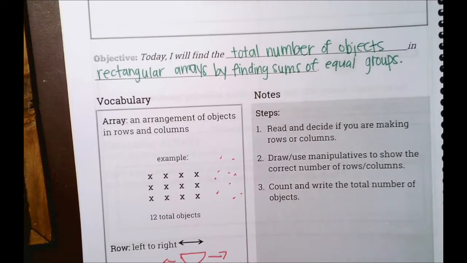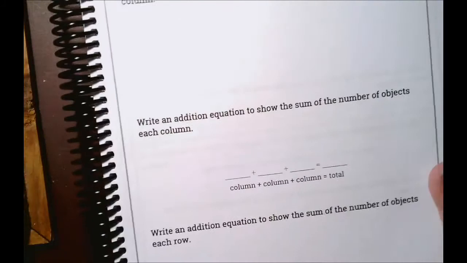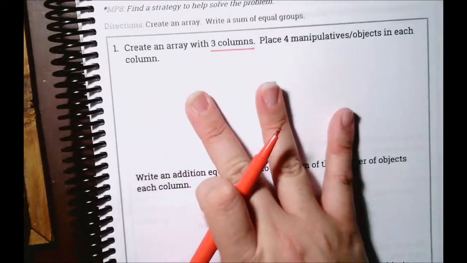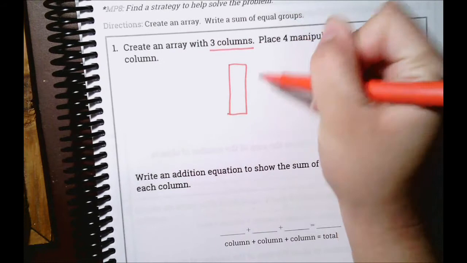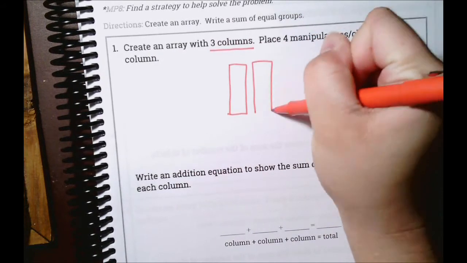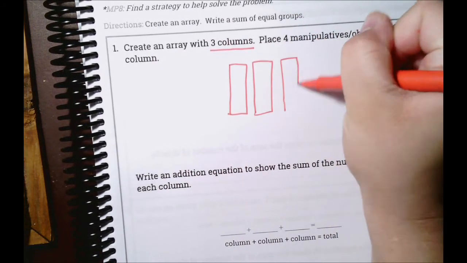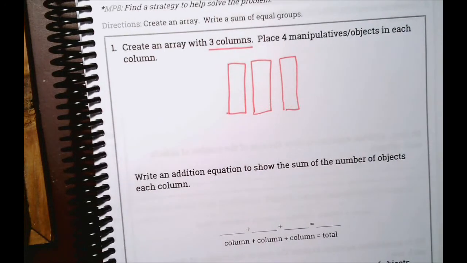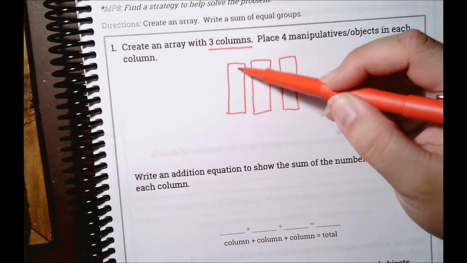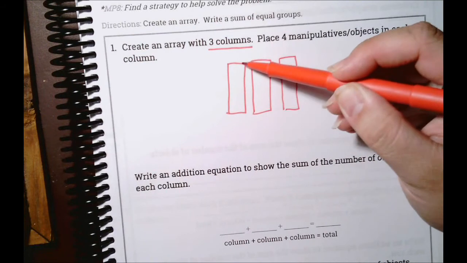Step number 2, we're going to use manipulatives to show the correct number of rows or columns, in this case, columns. So I'm going to do 3 columns. They go up and down. 1, 2, 3. And as you get better, you're not going to need to draw in your columns or your rows. I'm just doing this now so we can get used to it, and then eventually you can take them away. So right now I did 3 up and down figures to represent my columns.